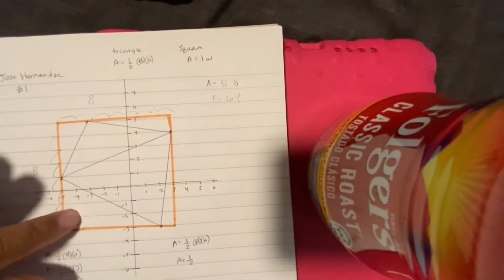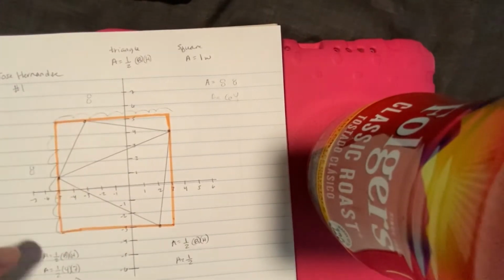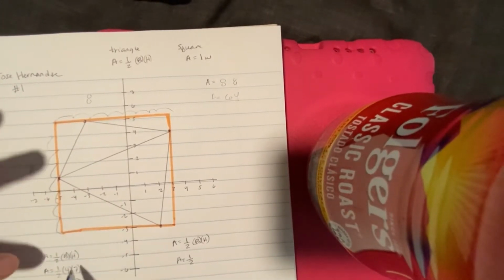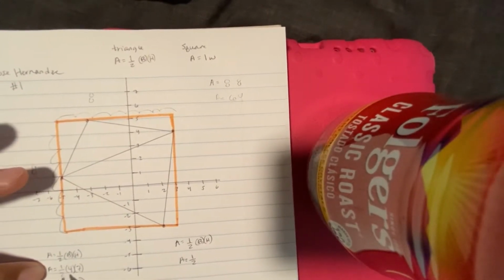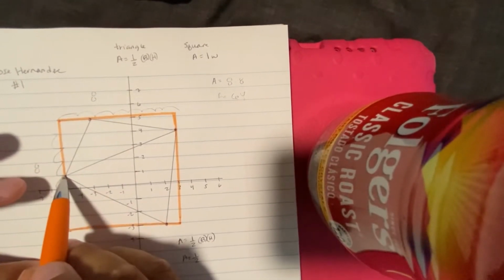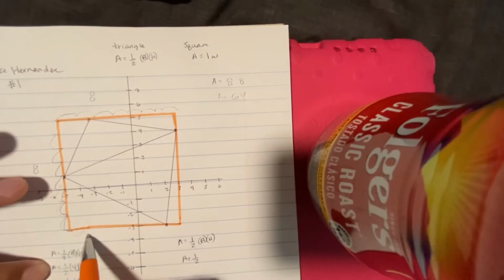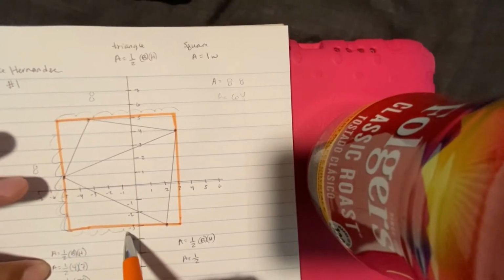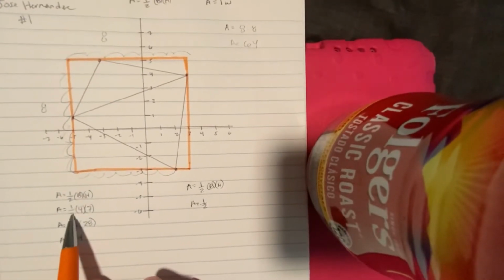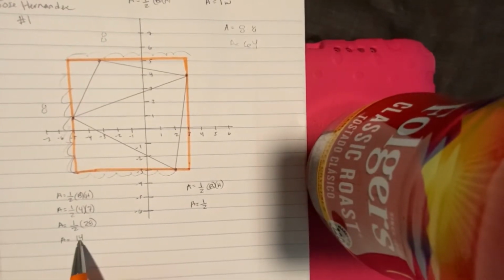Now to find the area of these triangles, I'm going to do half base times height. On this one right here, you have A is equal to half of 4 times 7. The way I got 4 times 7 was 1, 2, 3, 4, and then 1, 2, 3, 4, 5, 6, 7. Half of 4 times 7 is 28, and half of 28 is 14.